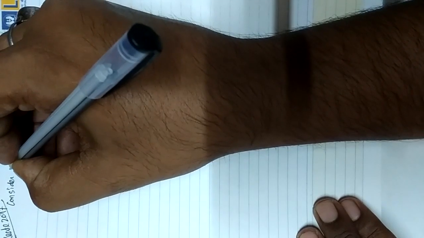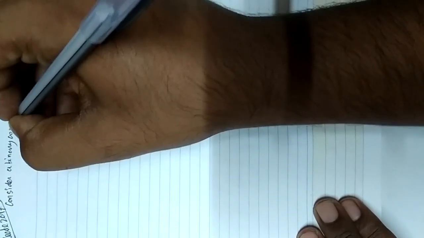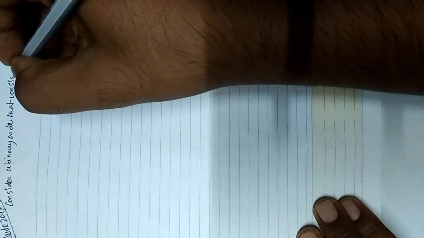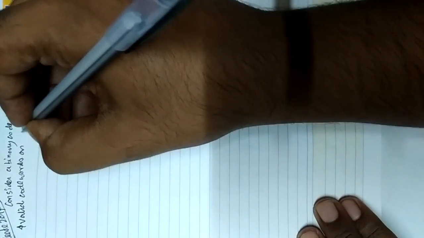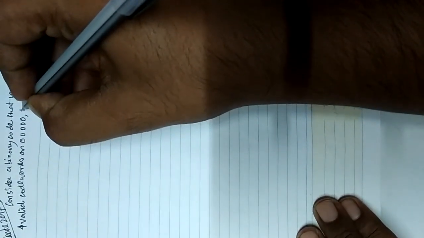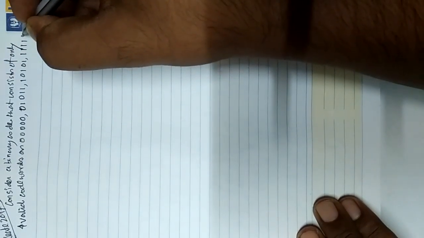Okay, it's given that consider a binary code that consists of only four valid code words as 00000, 01011, 10101 and 11110.